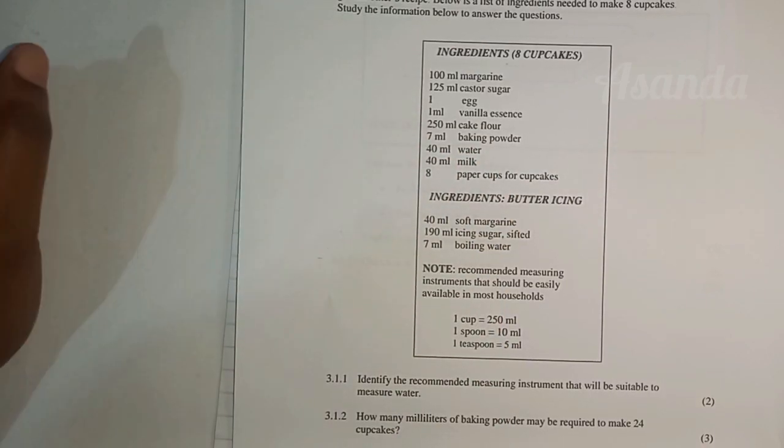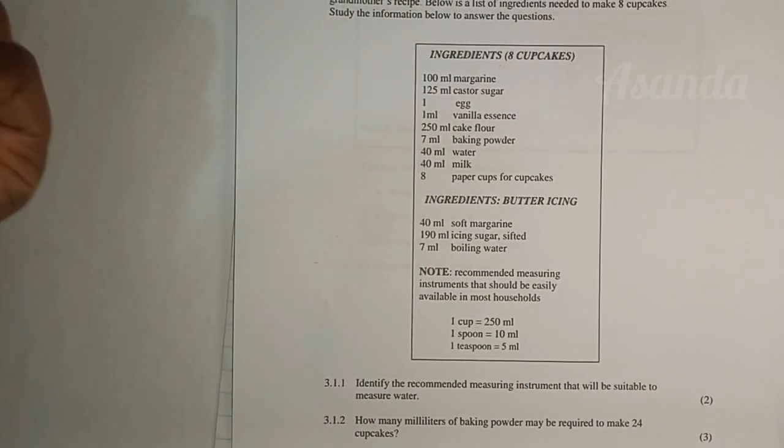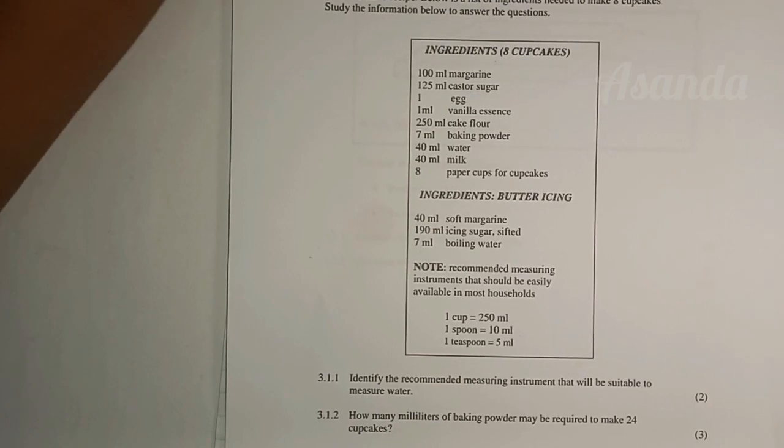So I feel like I'm too lazy to do it 8 times. So I'm just going to use a spoon and do it 4 times. And then I got my 40 milliliters of water.